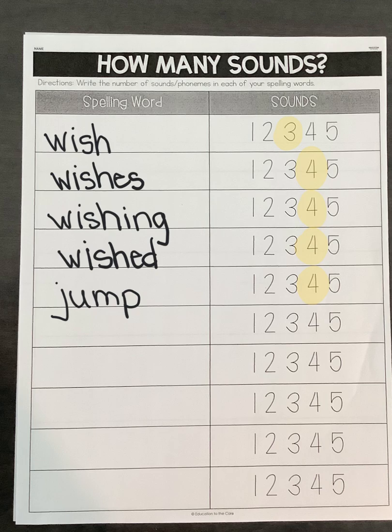Let's push up the sounds. J, u, m, p, s. I hear 5 sounds. I'm going to go ahead and circle the 5. Okay, let's write the word jumps. J, u, m, p, s. Okay, remember you can pause the video if you need to catch up.